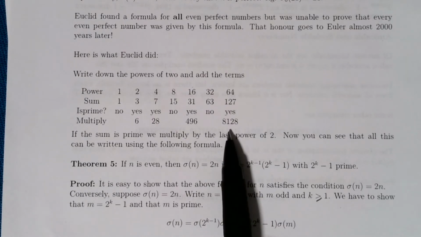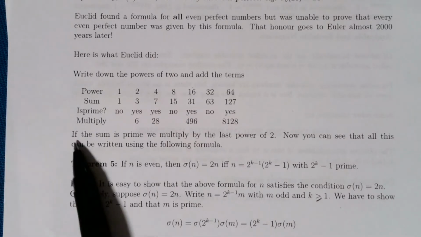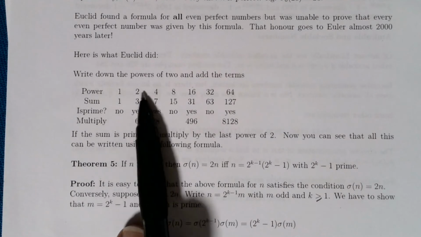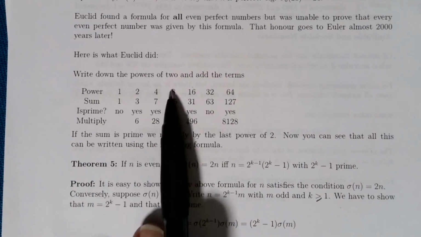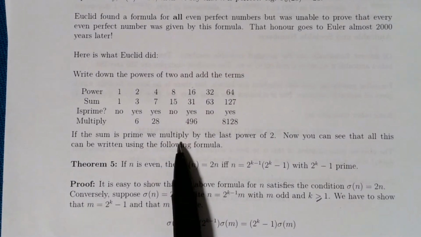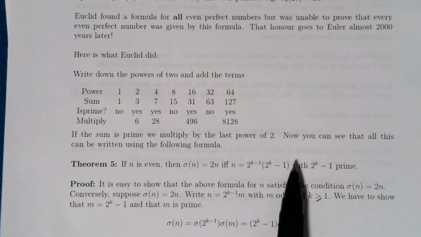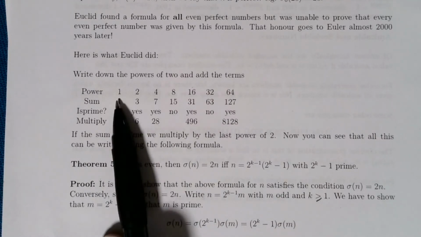So we can sort of perhaps feel a theorem coming on here. If these partial sums, as we move along, adding up as we go, are prime, then you multiply by the last power of 2 you had in your head, that's the number above, and you get an even perfect number. And so you can write this down as a formula then, because you can simply add up these powers.